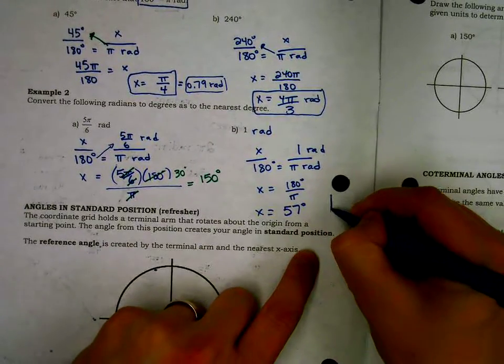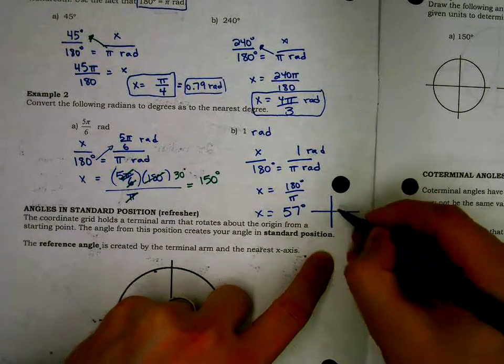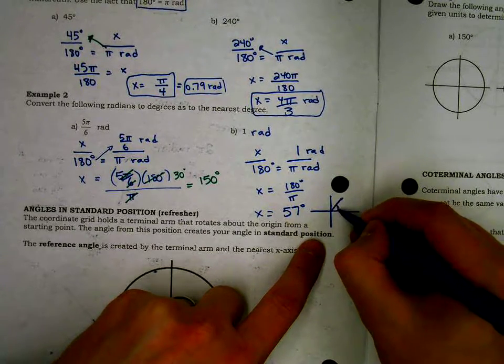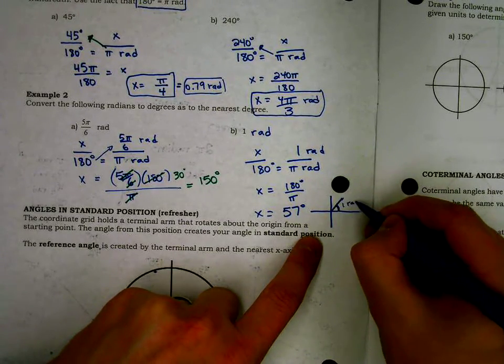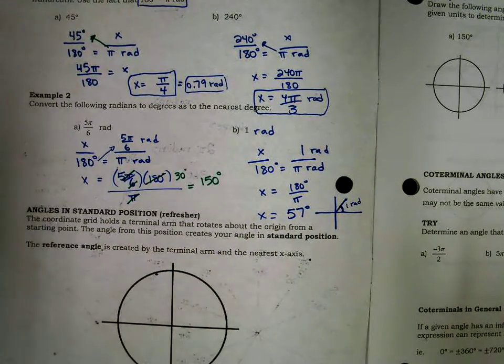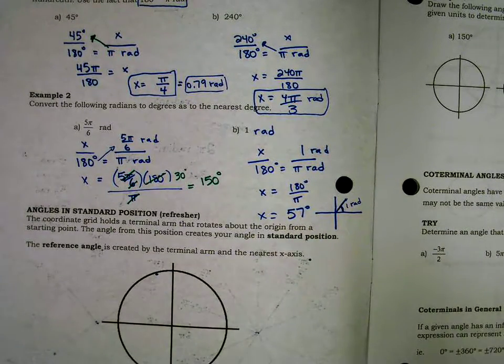So if you were to visualize 57 degrees, there's 45, a little bit more is right there. That amount is about 1 radian. It's a really weird measure, and it's not a very nice one because it is irrational, but that's how much about 1 radian is, close to 57 degrees.